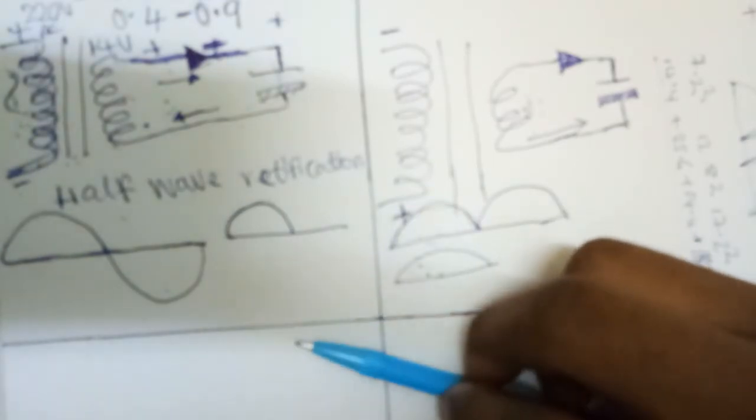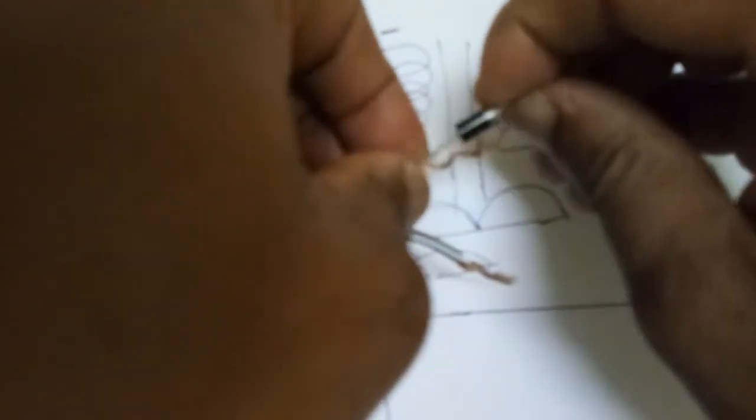Let's demonstrate it using a light bulb. This is our capacitor.